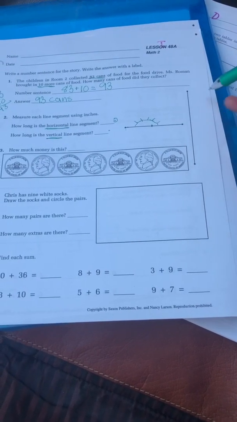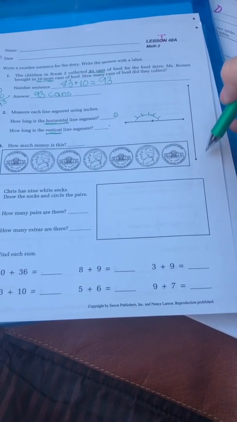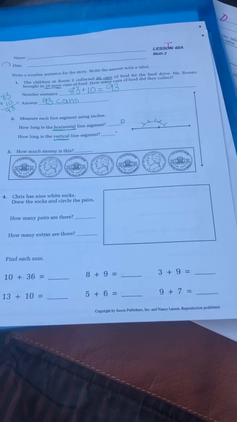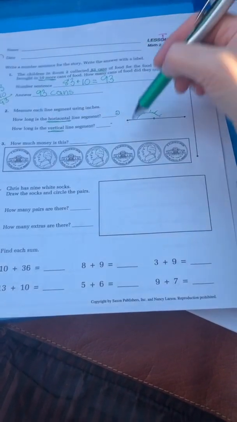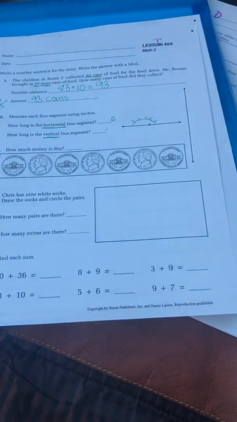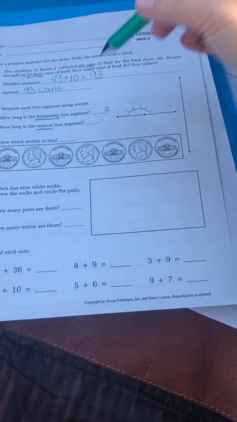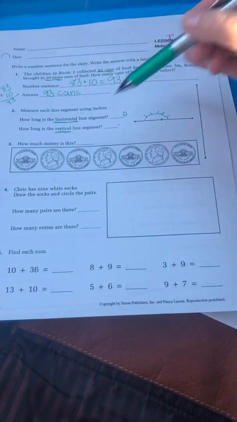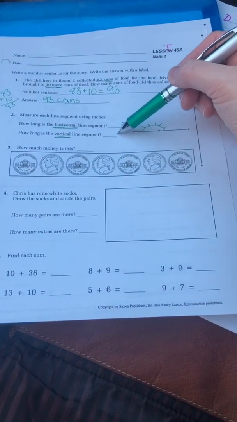Now the opposite is vertical. Vert means straight up and down. Vertical is a straight up and down line. Horizontal is straight side to side. Okay? So the side to side line is horizontal, measure that in inches. The up and down line is vertical, measure that in inches.